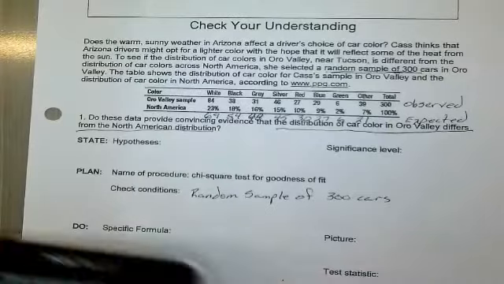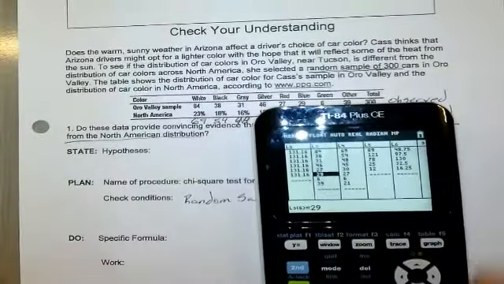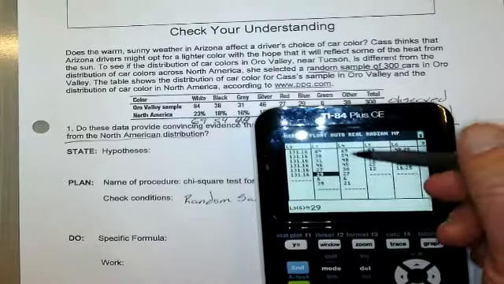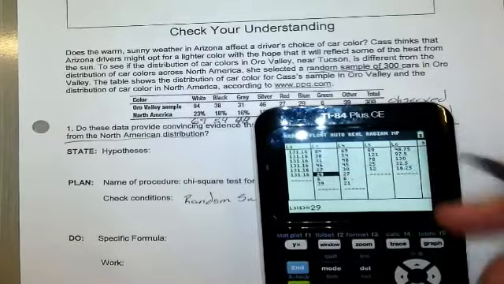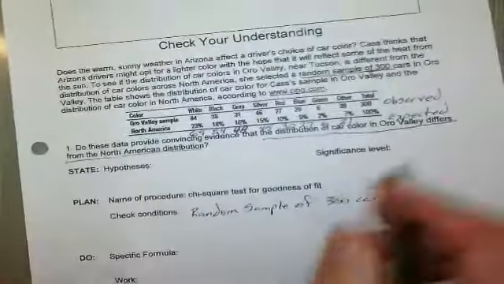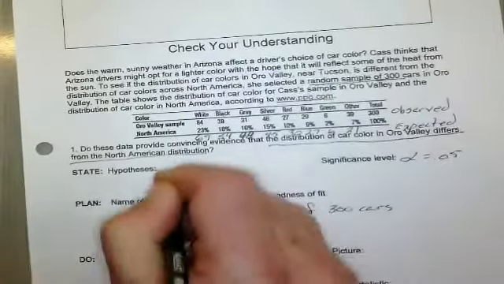And so I've put those numbers into my calculator here in L3 and L4. There are my observed. These are my expected. The first one's always the observed. The second one's expected. And we always list our expected as we have here. Okay. So we know that our alpha level is going to be 0.05. And our hypothesis is this.